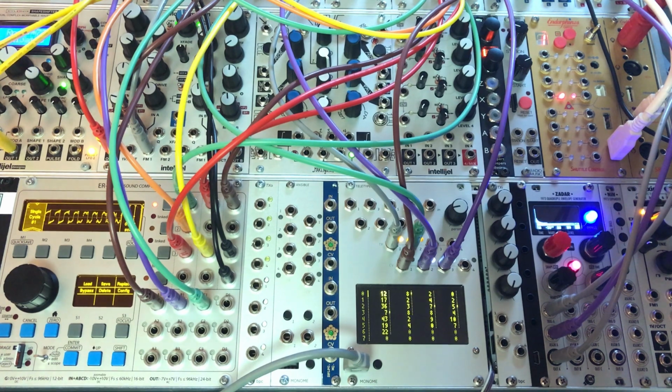I think that's about it for the patch, so I wanted to start it back up and do just a little bit of live coding with it. So we'll have some fun here. Let me turn the volume back up and we'll just talk through a few things you might be able to do.